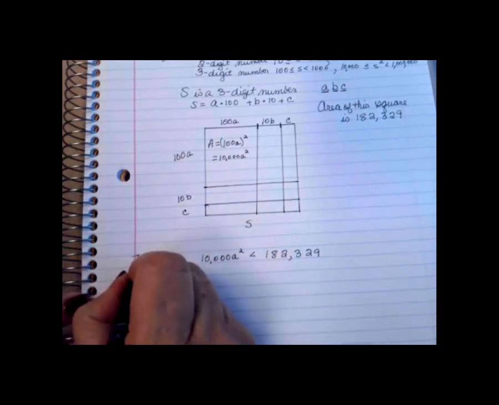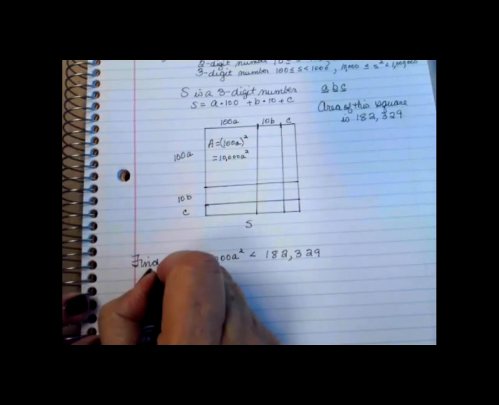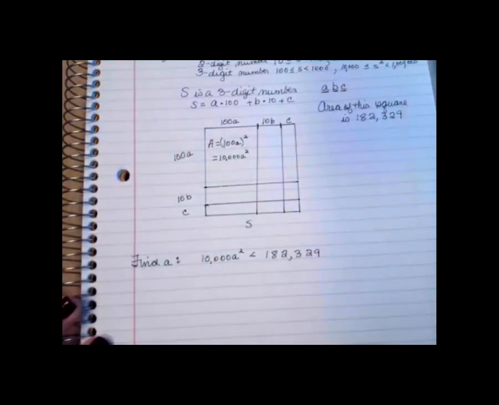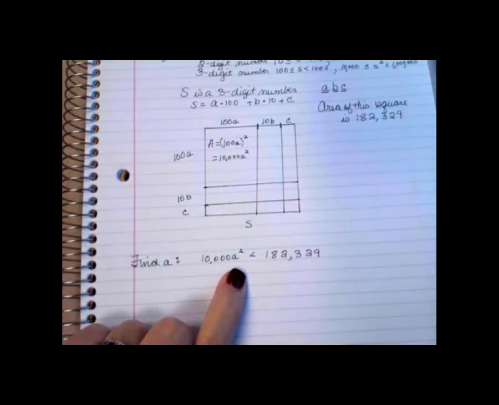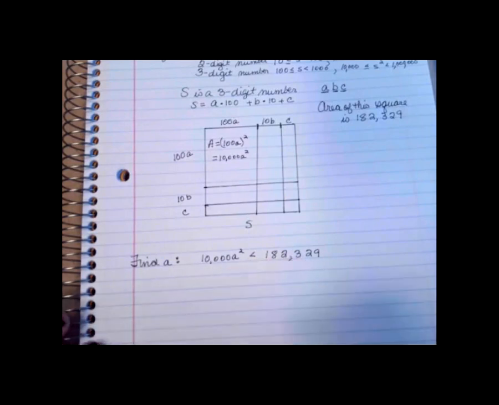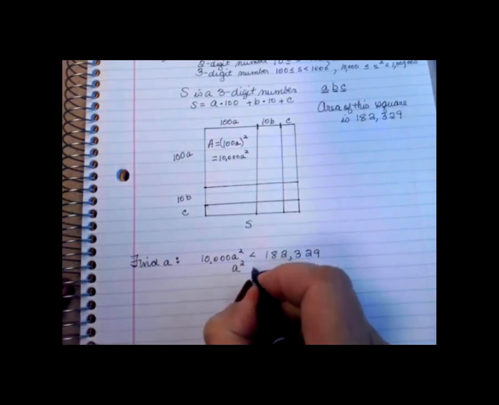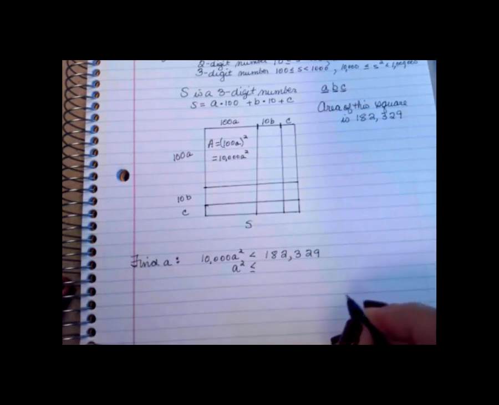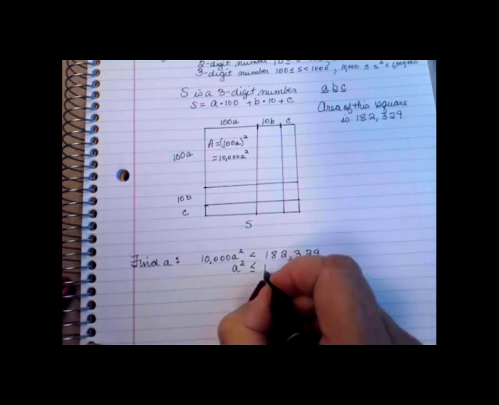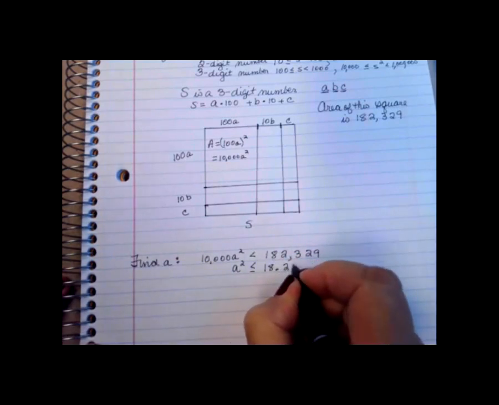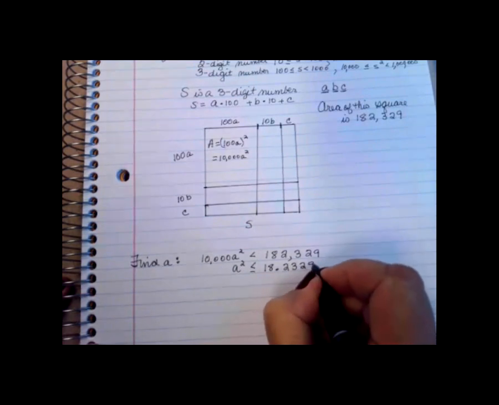And let me just make a note over here. What we're doing is finding A. Well, I'm trying to solve for A. So let me divide both sides by 10,000. A squared is less than, divide by 10,000, I get 18.2329.